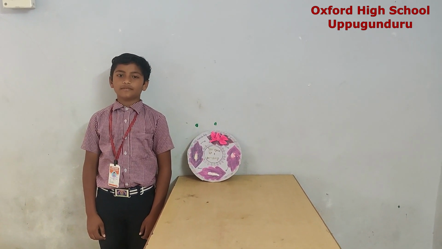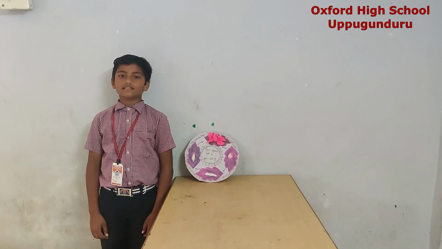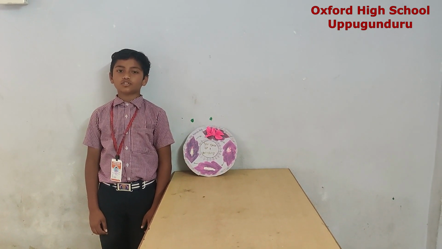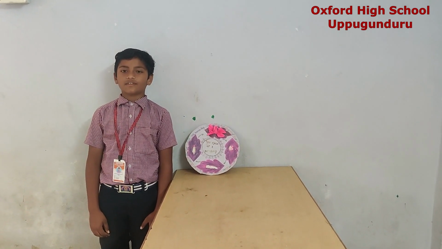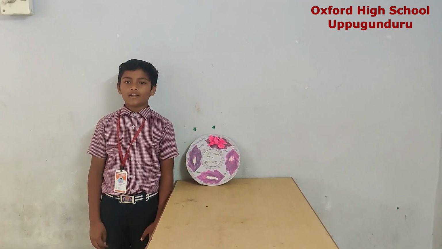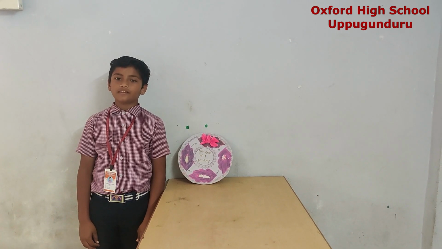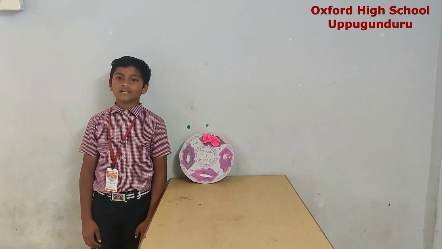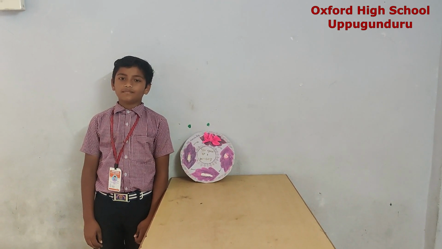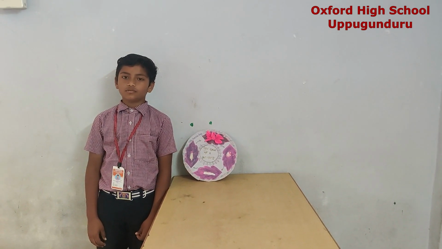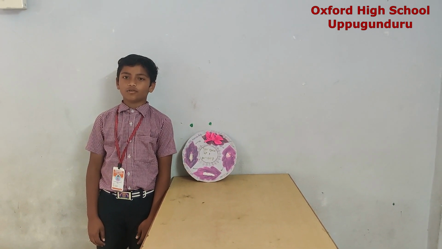The science project name is Life Cycle of a Butterfly. Insects such as butterflies and houseflies have 4 steps in their life. Life cycle of a butterfly: egg, larva, pupa. The caterpillar makes a cocoon around itself, and the caterpillar turns into a butterfly and breaks the cocoon.